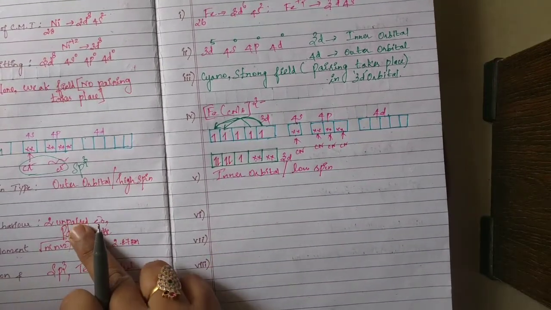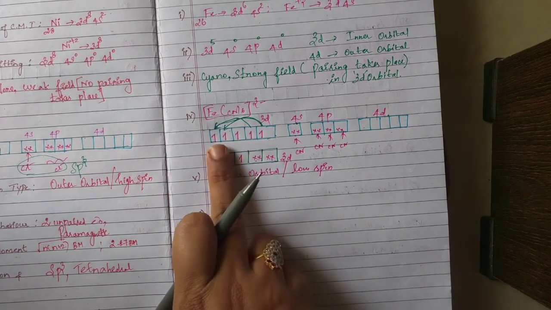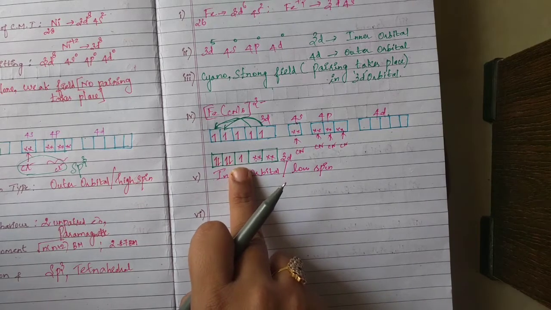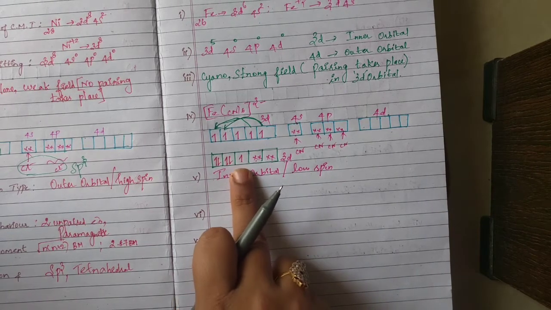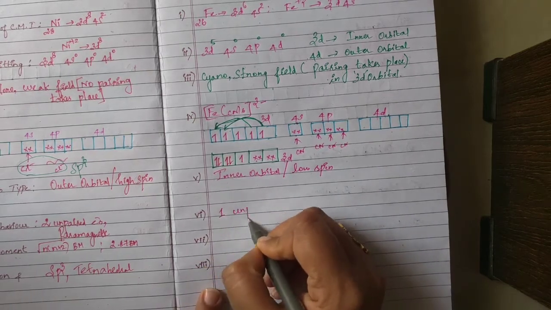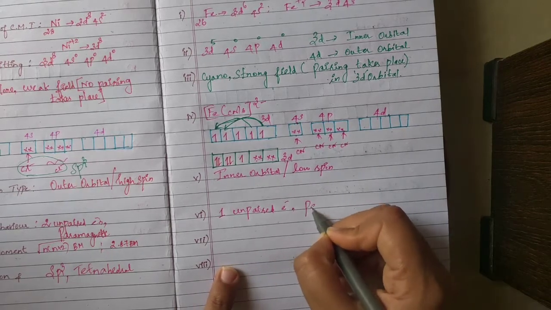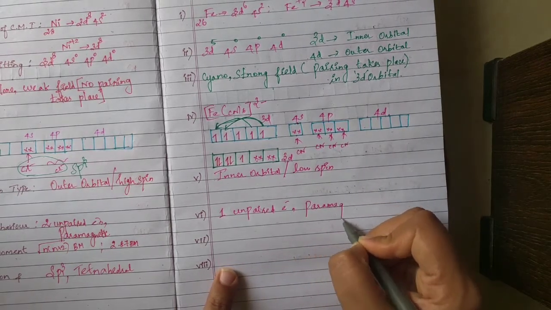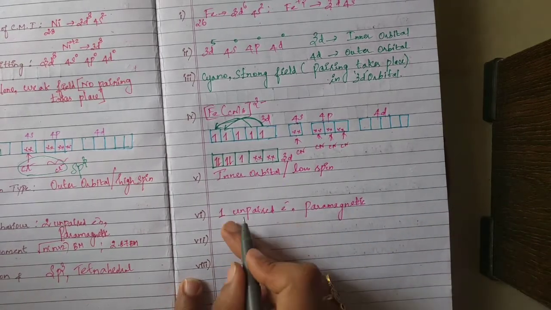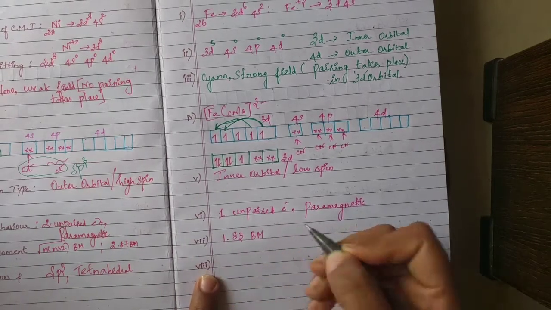Next, magnetic behavior. It has 1 unpaired electron. After pairing only you have to check. Before that it has 5 unpaired electrons. You should not touch that. After pairing, are there any unpaired electrons or not? You have to check. Here 1 unpaired electron. So it is a paramagnetic complex. 1 unpaired electron. Paramagnetic means it is attracted by a magnetic field, and the magnetic moment value is 1.83 Bohr magneton.